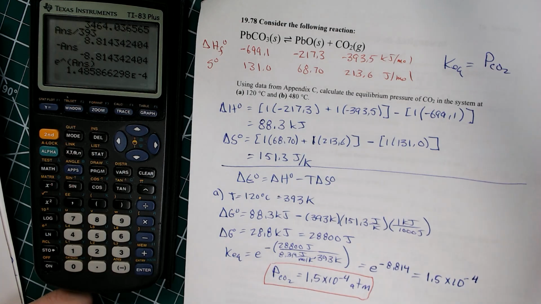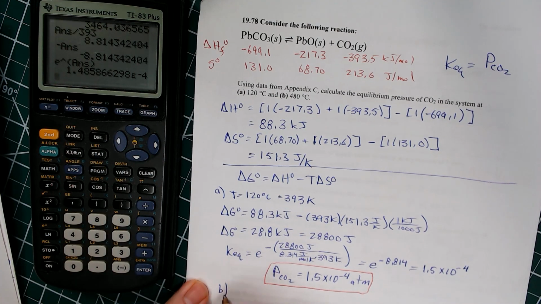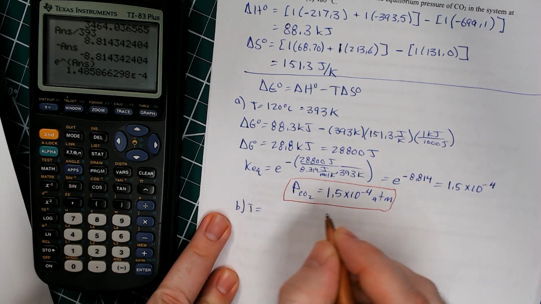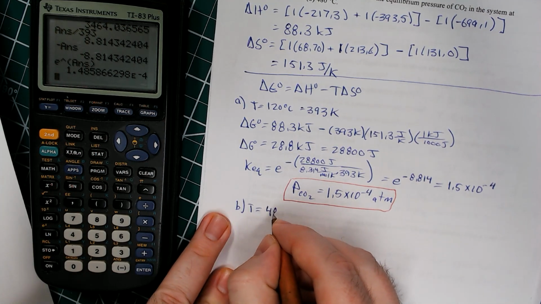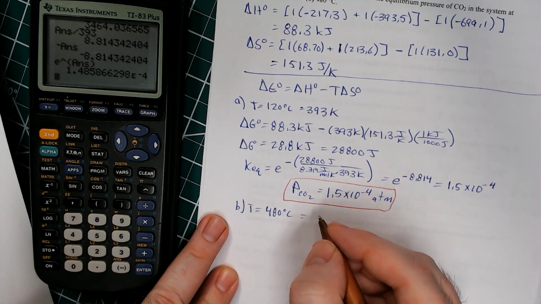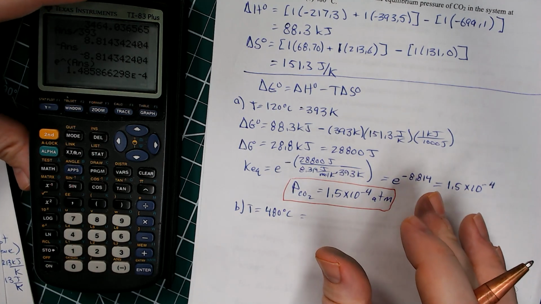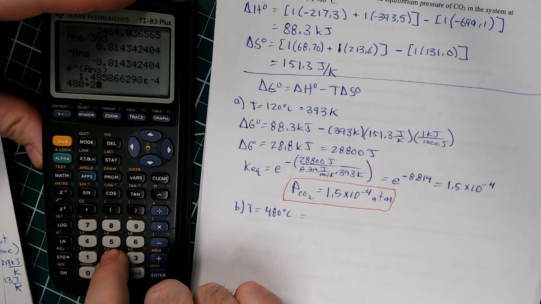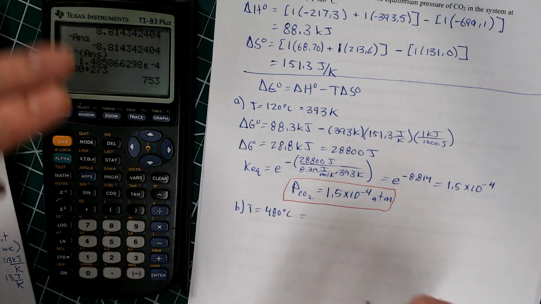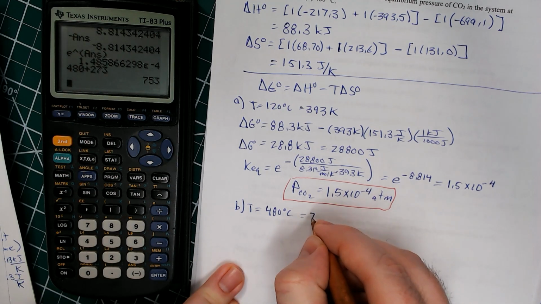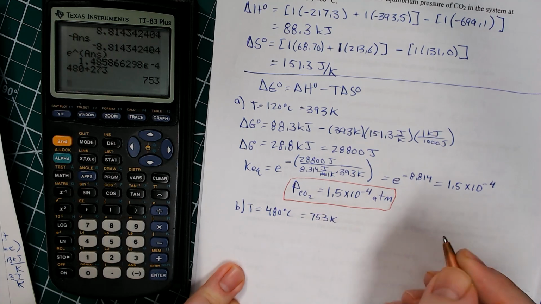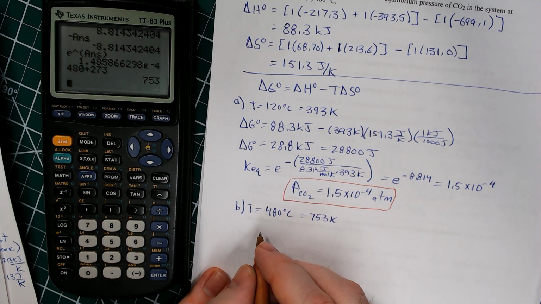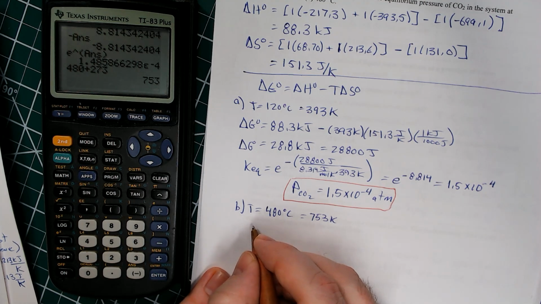So now let's do part B. In part B, our temperature is equal to 480 degrees Celsius. Well, we're going to take that 480 degrees Celsius and add that to 273. So 480 plus 273, and that gives us 753 Kelvin. Quite toasty. Probably don't want to hang out anywhere where it's that warm. So let's do our calculation.